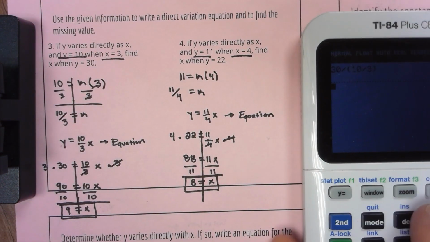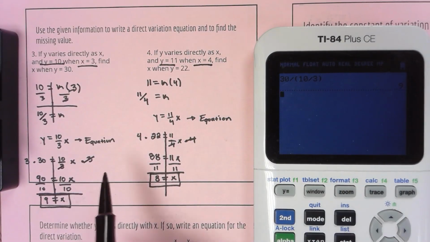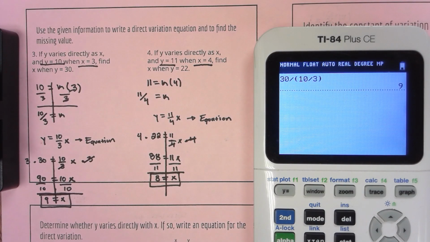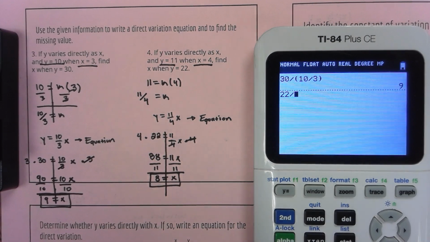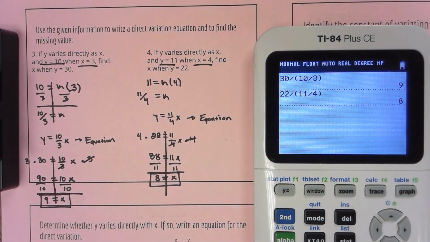Now again, if you're wondering, wait, why is he multiplying by 4? Remember, one thing we could also do, since this is 11/4 times x, is divide by 11/4. If I take 22 and divide it by 11/4, I get the exact same thing, 8.